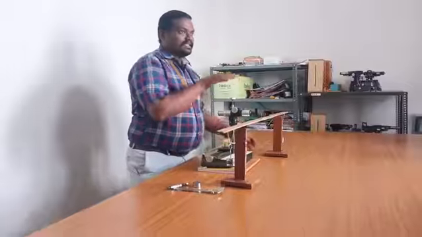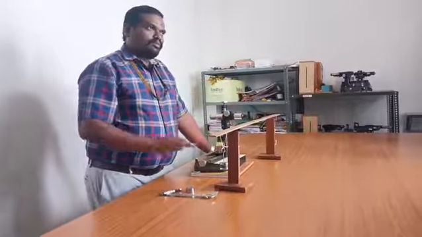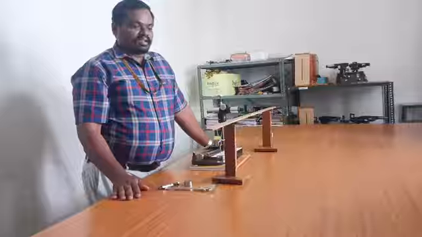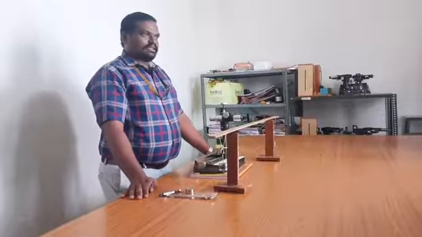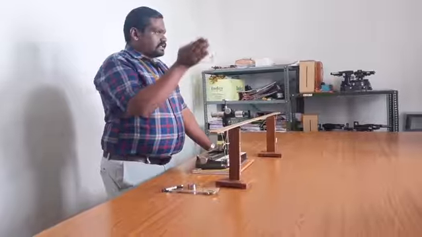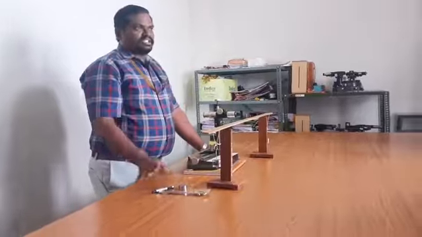Now the scale comes down to the 0 position at the weight of this level. This is elastic. If the scale does not come back to the 0 position, then it is not an elastic material.